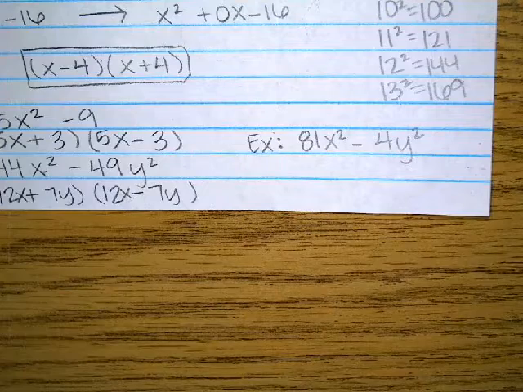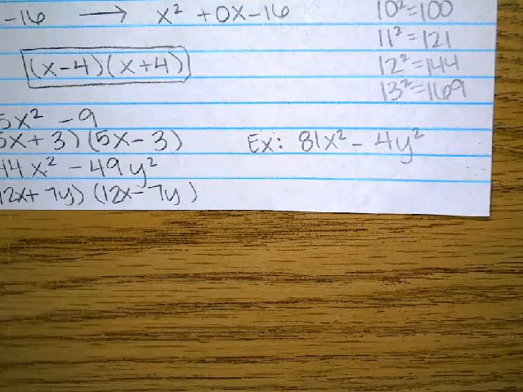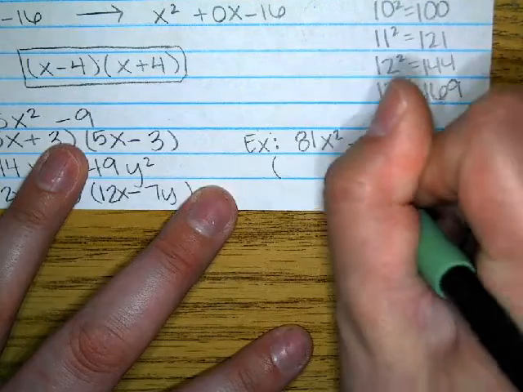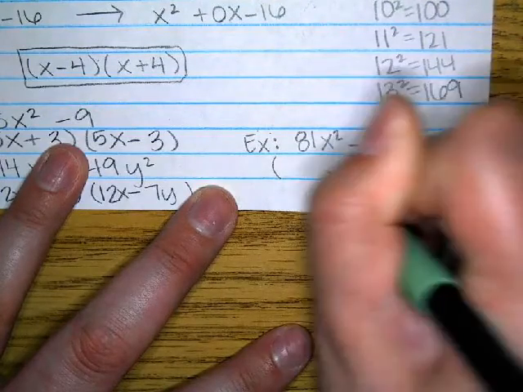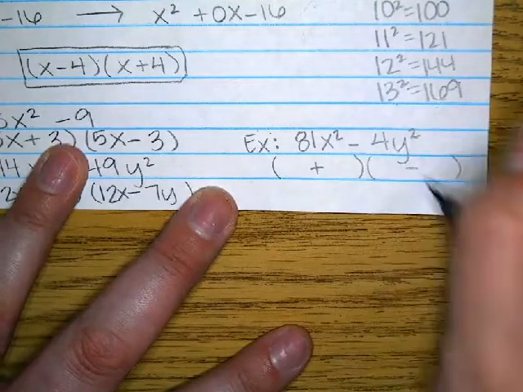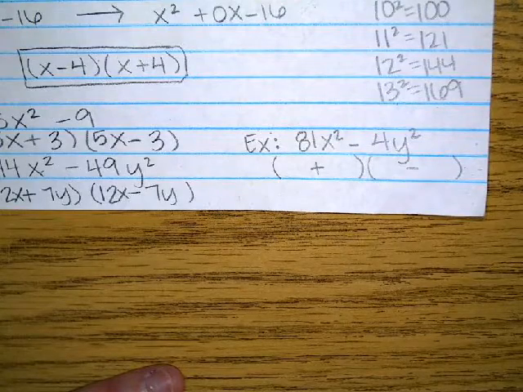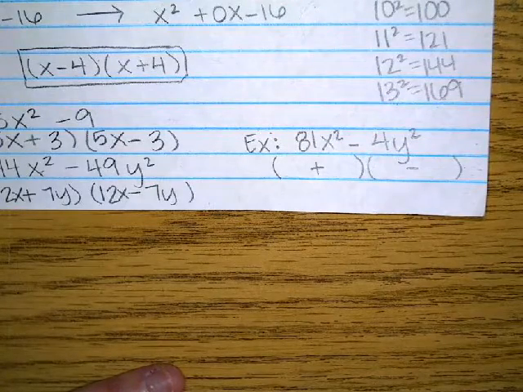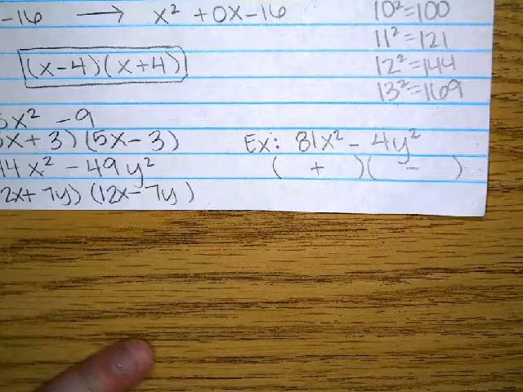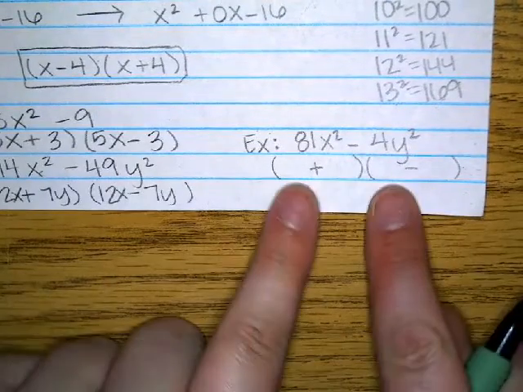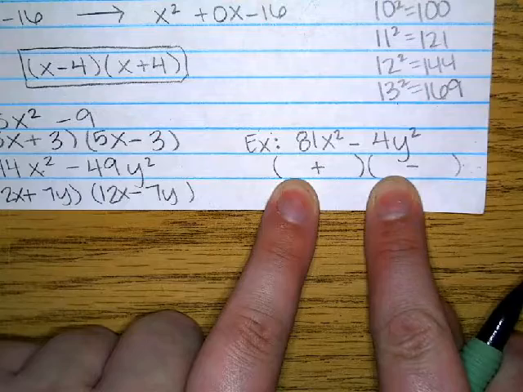Two sets of parentheses, one with a plus, one with a minus. Think we got it? Anyone want to say what they put in the first spot? Yeah, 9x. Okay, 9x plus 2y. And then what about the second one?